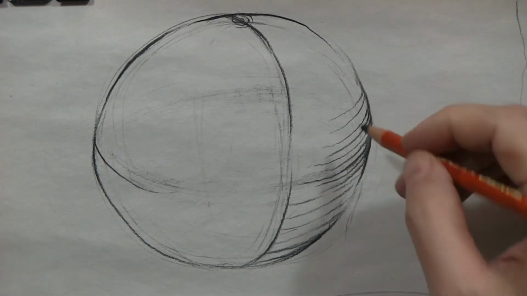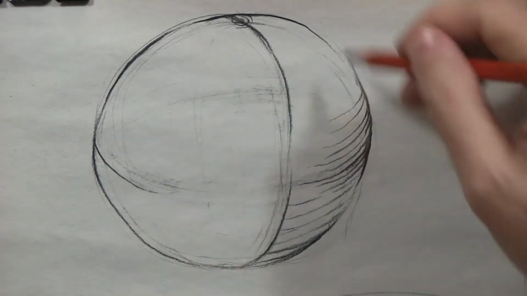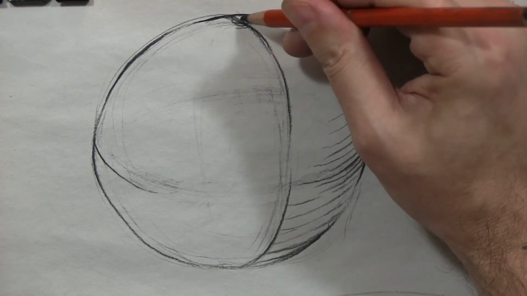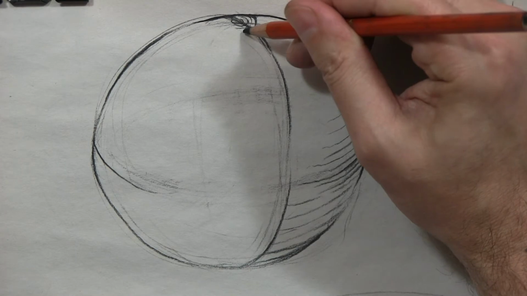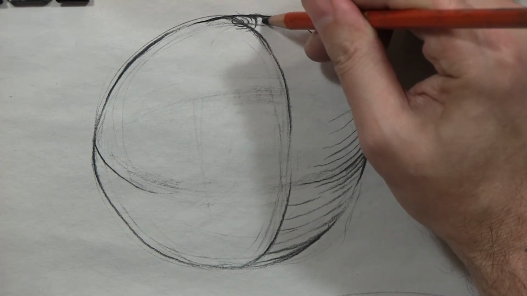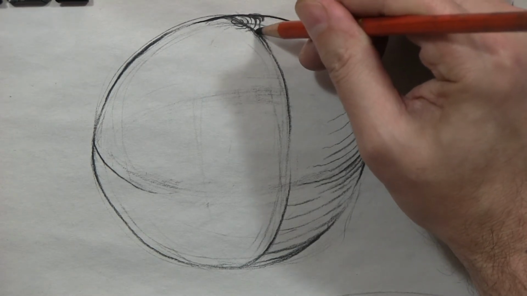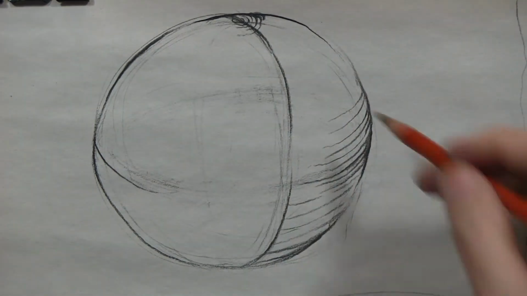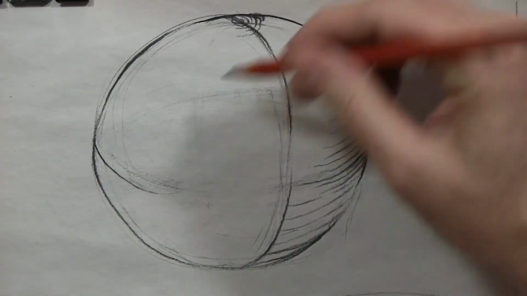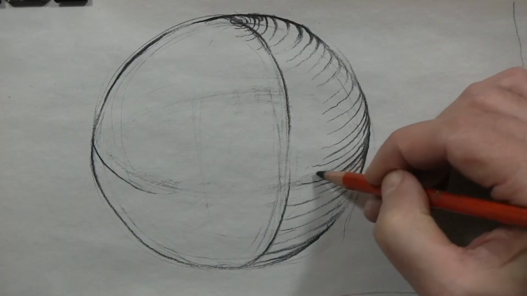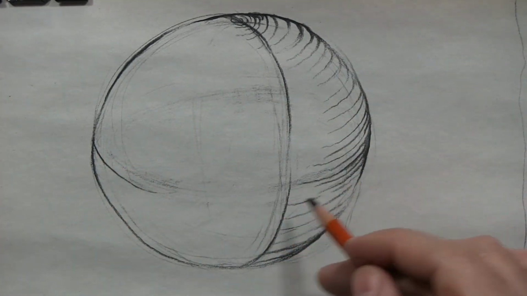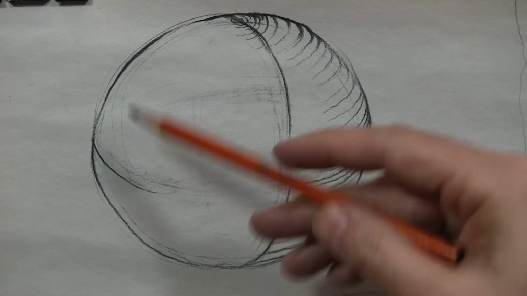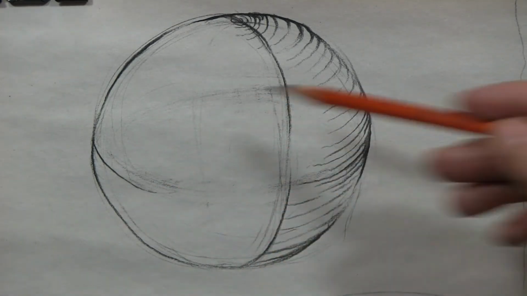And at the same time, I'm thinking about the gesture drawing exercise, how I can come around from behind and express the roundness of this form. The cross-hatching is going around the volume of the form, just like that structural line, or in our gesture studies, the go-arounds.